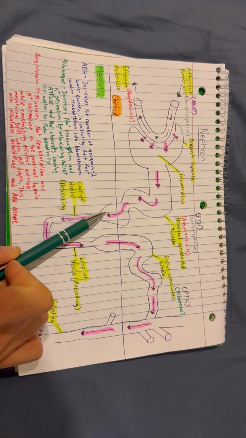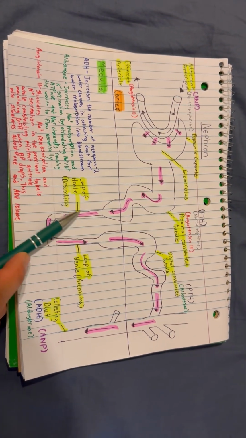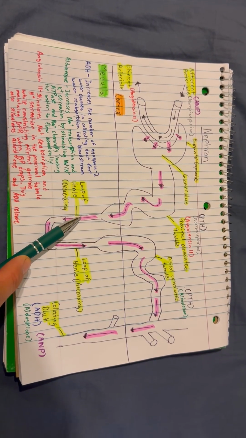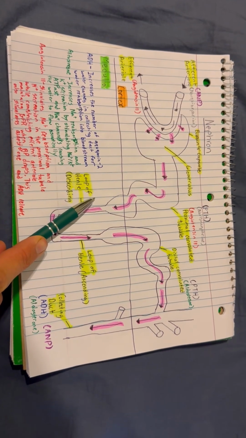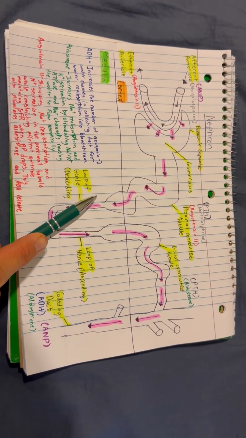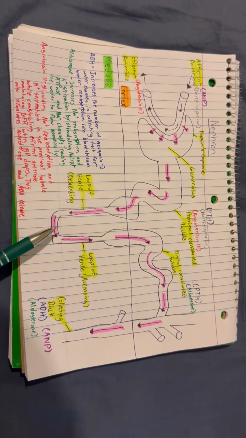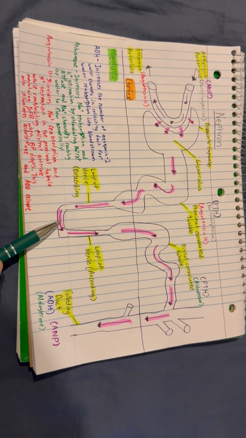As we make our way down, we head on over to the loop of Henle. This is the descending portion of it, where as we're descending, we enter the thin part, where a lot of H2O begins to secrete out, which makes it so that at the bottom, it is a high concentrate of sodium. That is the important thing to remember here.